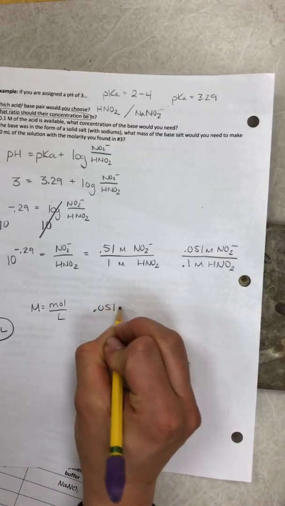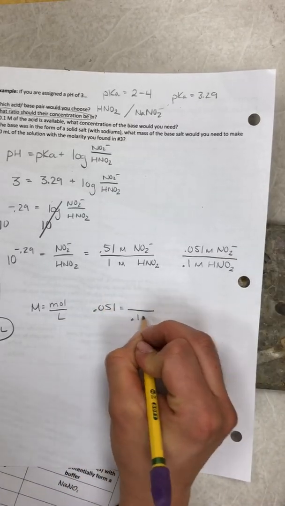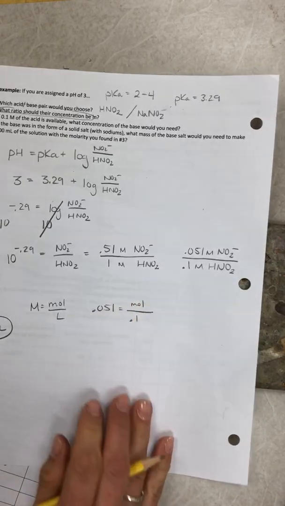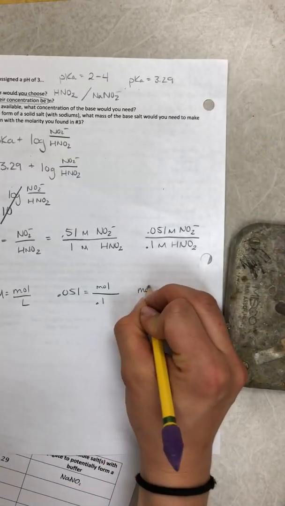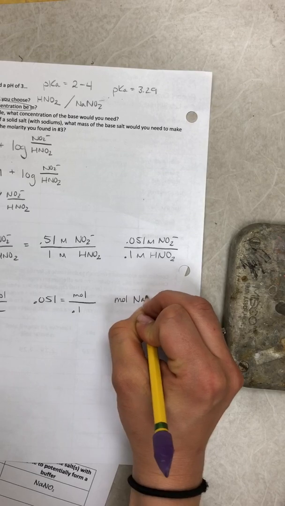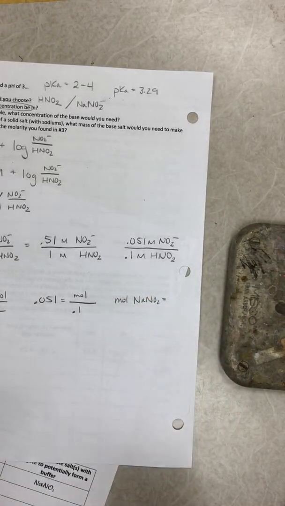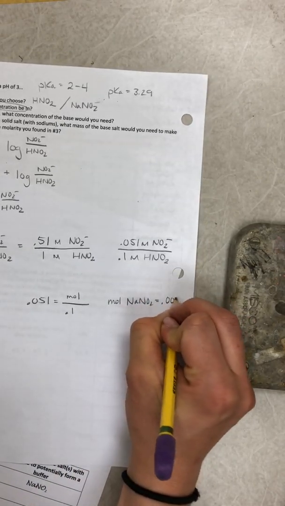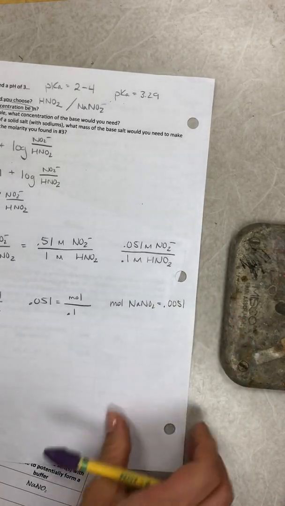So I have 0.051 molarity over 0.1 liters. I can solve for my moles of base needed. 0.1 times 0.051 will give me 0.0051 moles.